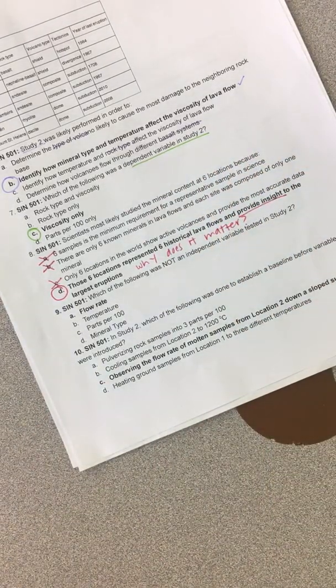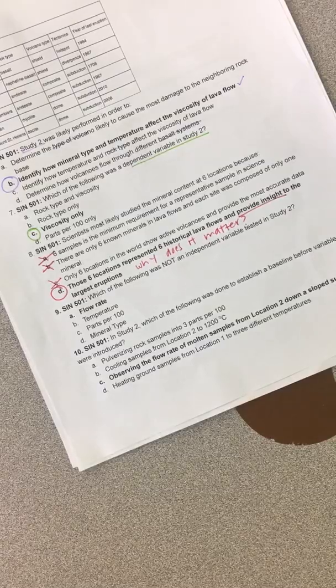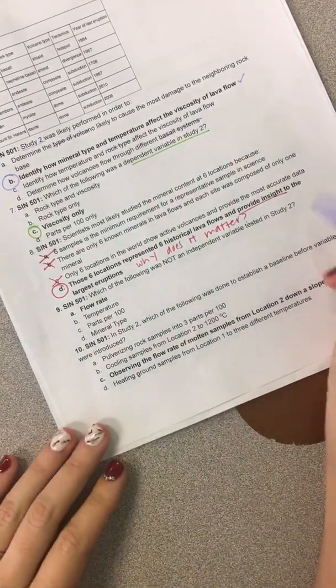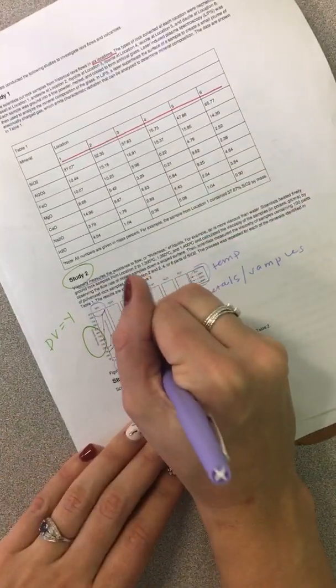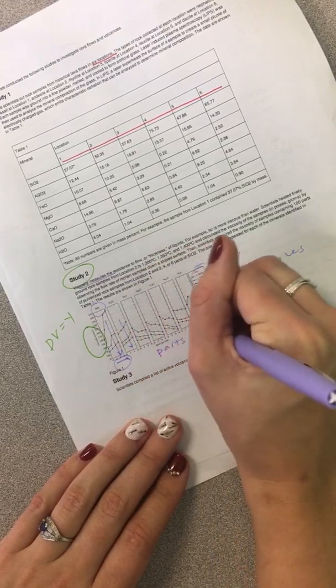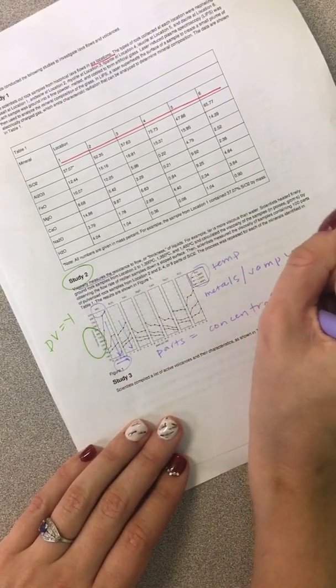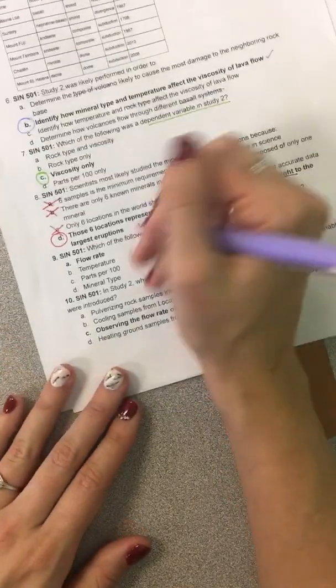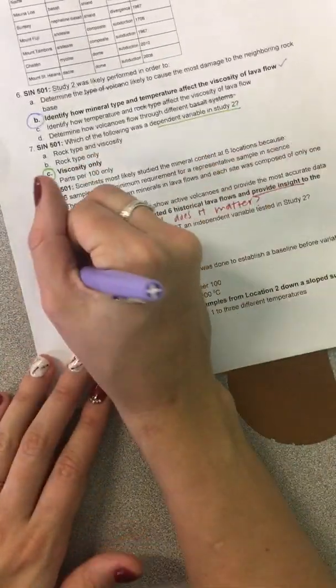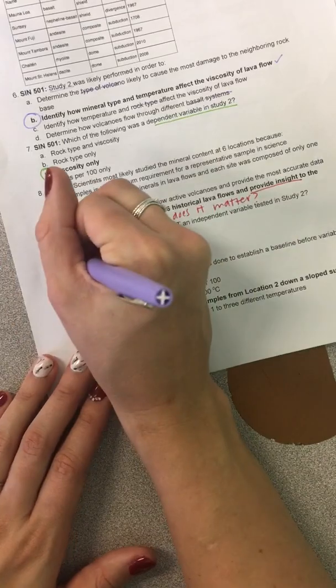All right, number 9. Which of the following was not an independent variable studied and tested in study 2? So let's see. Temperature was an independent variable. Parts per 100, so that's concentration. And then type of mineral. So we had type, temp, and concentration. Temp, parts per 100, mineral type, those are all on the independent variable sides of the graph, so flow rate was not one.